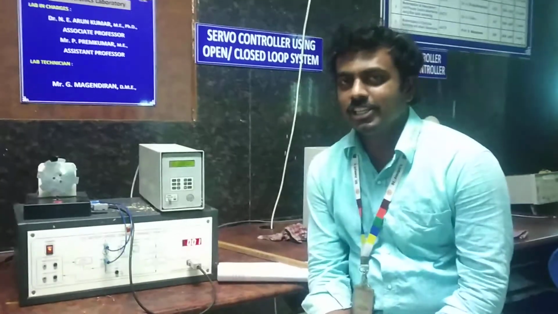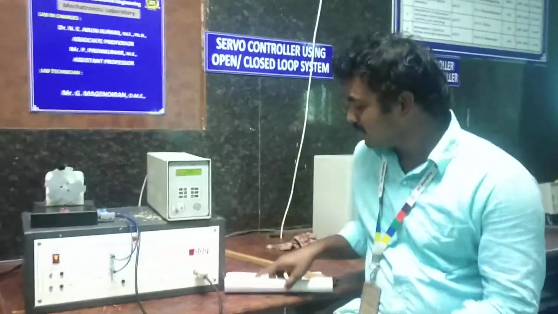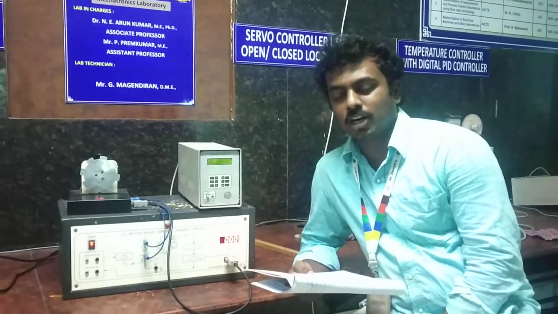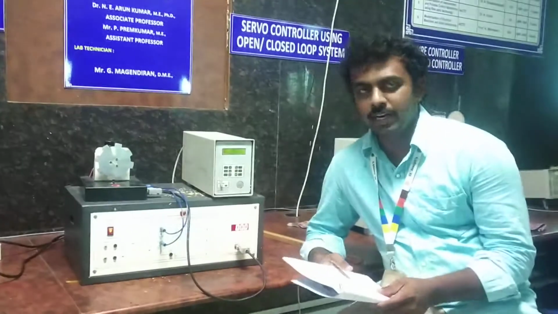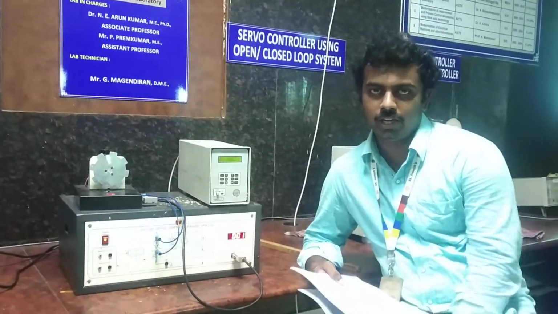Dear students, today we are going to learn speed control of a DC motor using a digital PID controller. Our main objective is to control the speed of the DC motor.